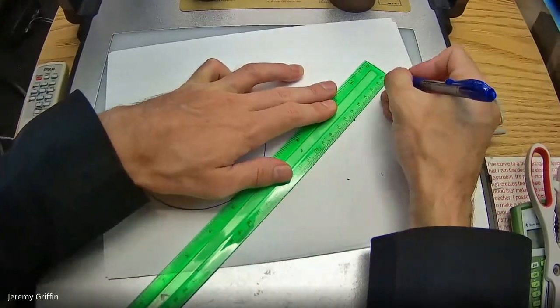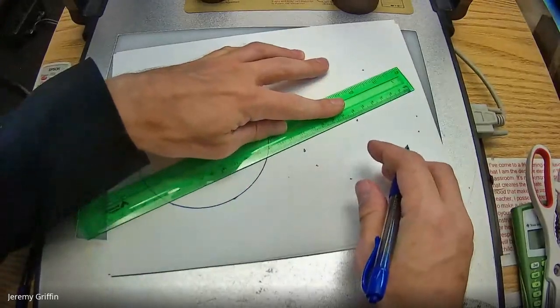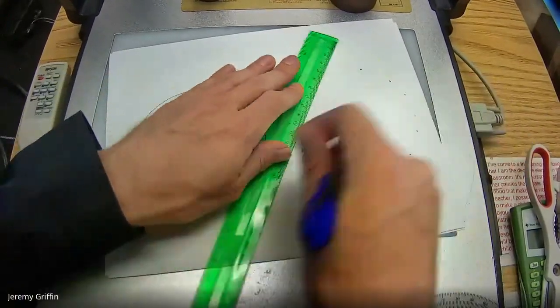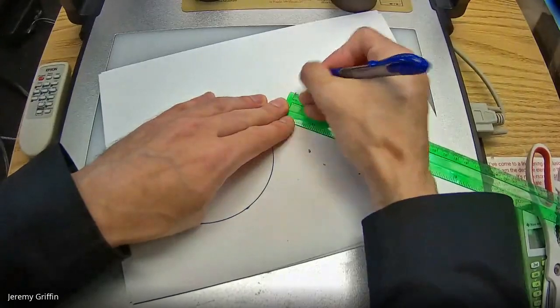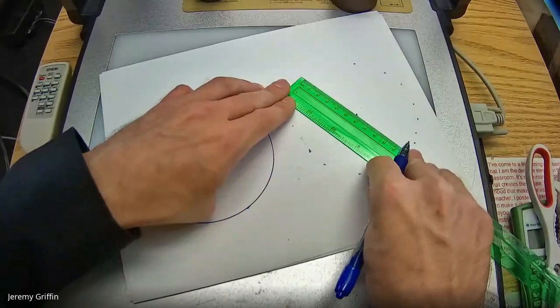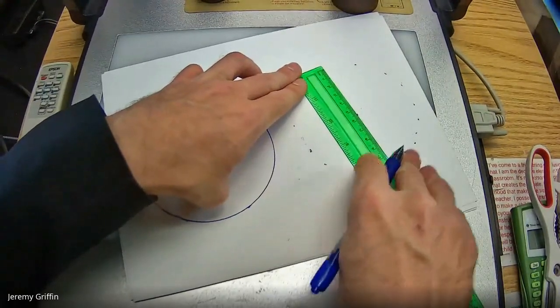Your circles don't have to be the same size as mine. If you want to do bigger or smaller, then go for it. You're making a huge one.